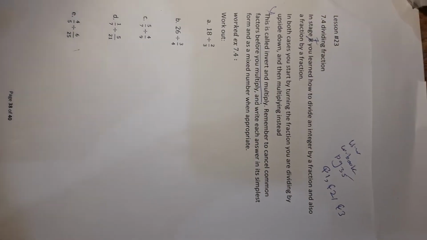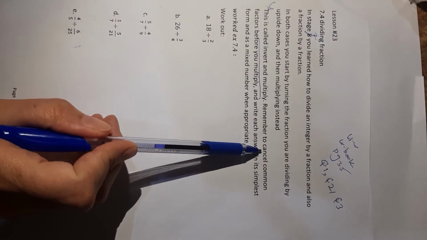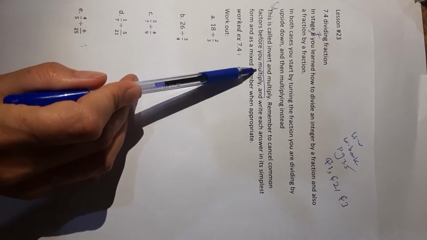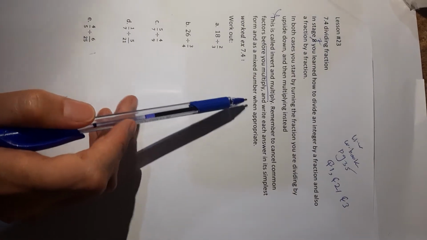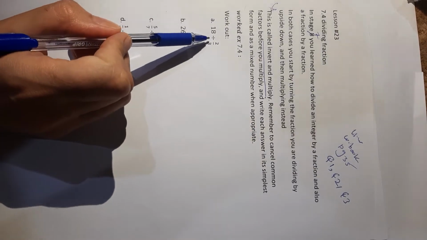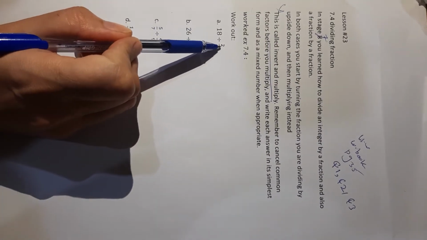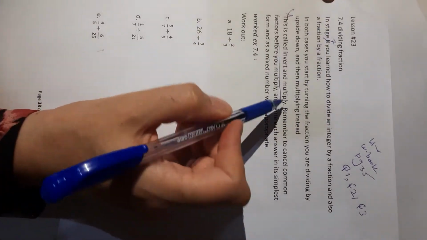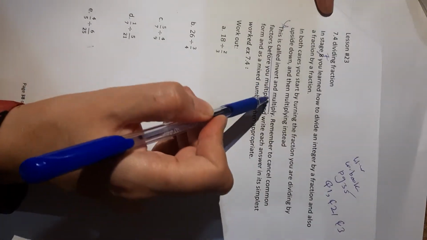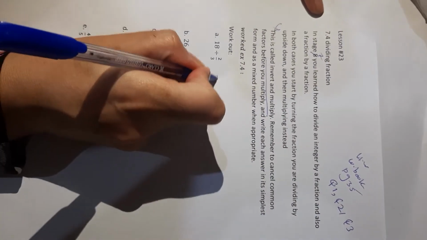Now, remember to cancel common factors before you multiply and write each answer in its simplest form and as a mixed number when you need. Look, now work out 18 divided by 2/3. We will use this rule, invert and multiply, change and multiply.